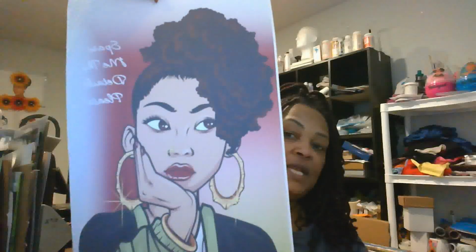Now, when you do sublimation, she looks dull here, but once you apply that heat at 400 degrees for 60 seconds, that's when the colors are going to become vibrant. So don't expect your colors to show vibrant and popping when you print it out. It's going to come to life when you put it on the heat press.